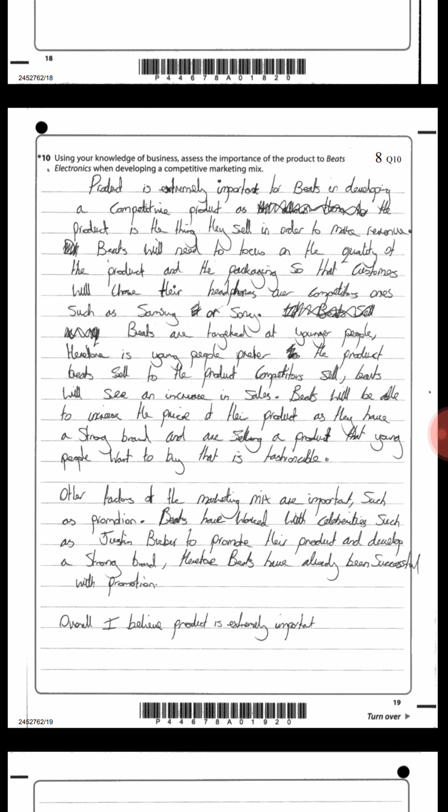So this student has put product is extremely important for Beats in developing a competitive product, as the product is the thing they sell in order to make revenue. Beats will need to focus on the quality of the product and the packaging so that customers will choose their headphones over competitors' ones, such as Samsung or Sony.